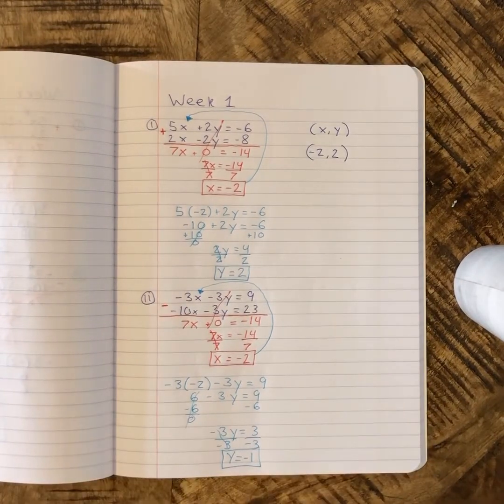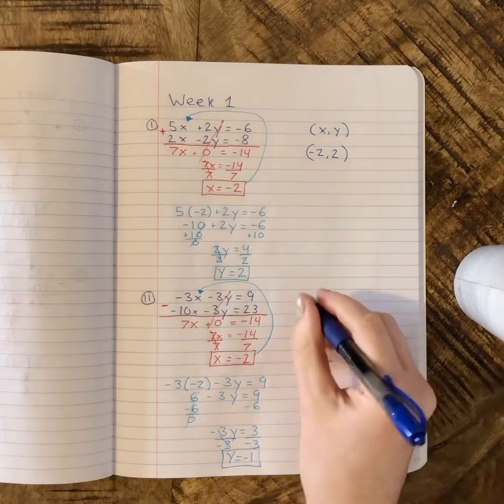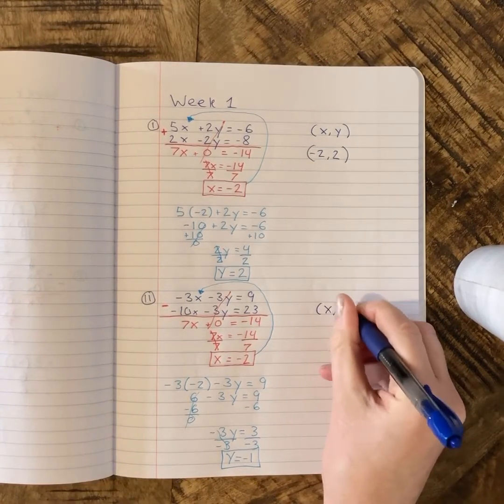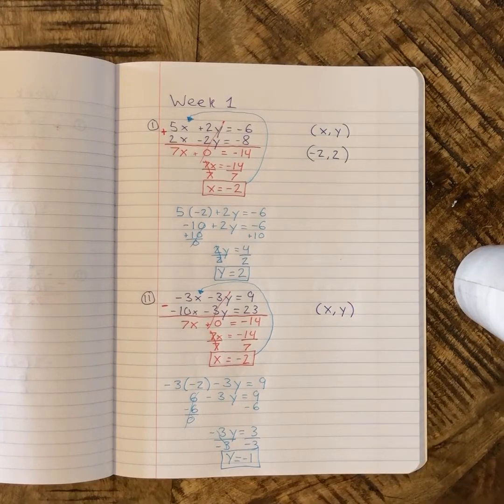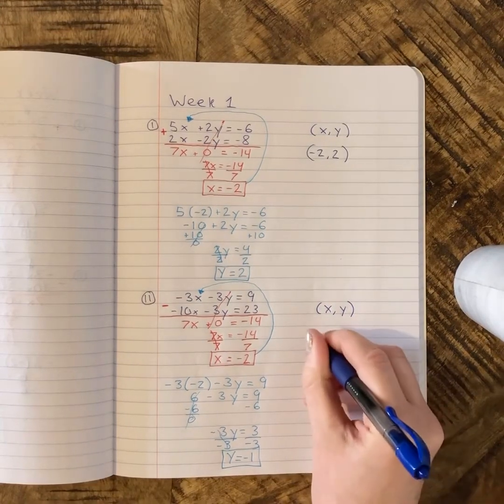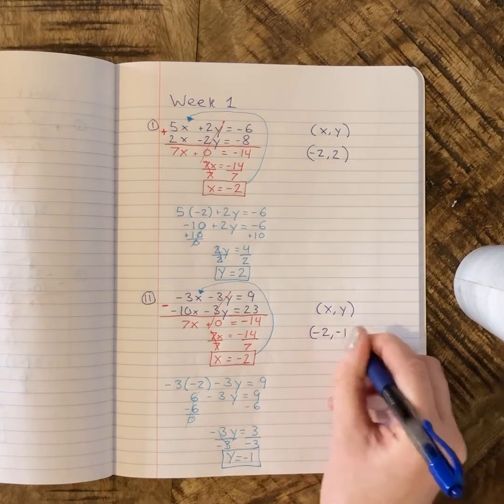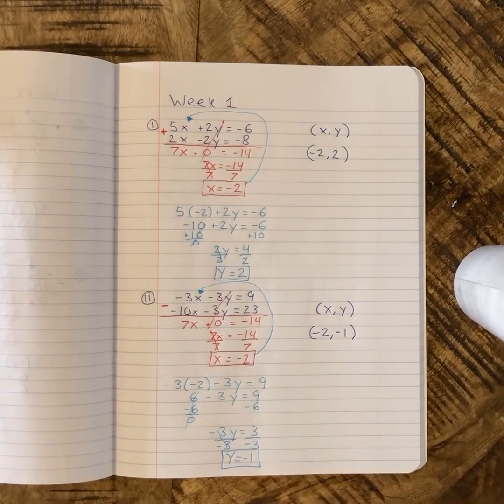So on number 11, when we are subtracting the system of equations to use the elimination method, our final answer is still going to be written as x comma y. And in this case, our x value is negative 2 and our y value is negative 1. So that would be our final answer for number 11.